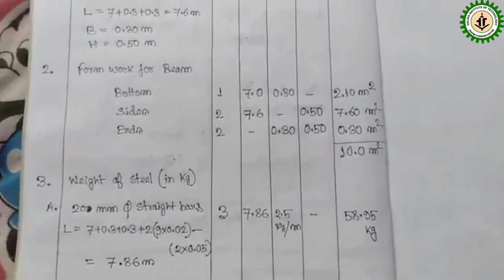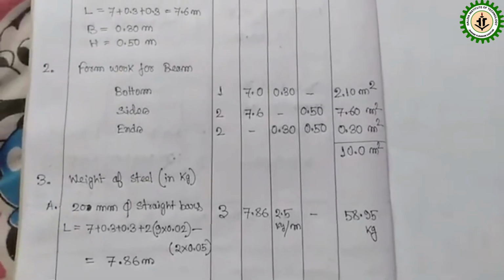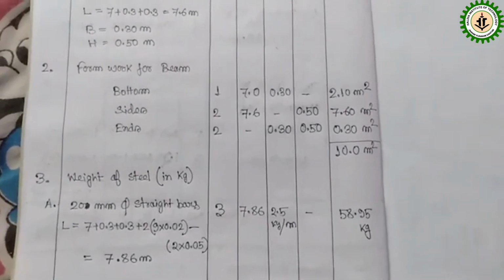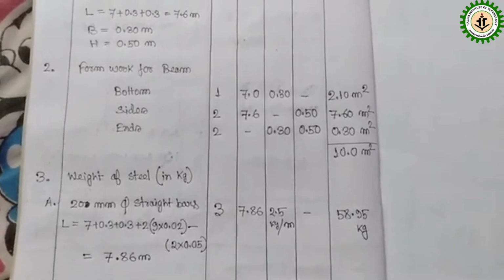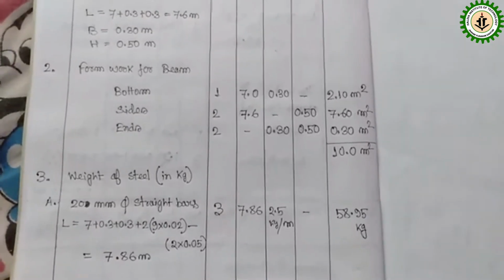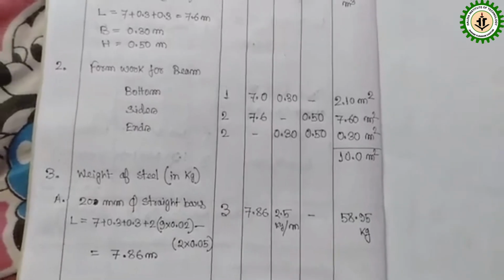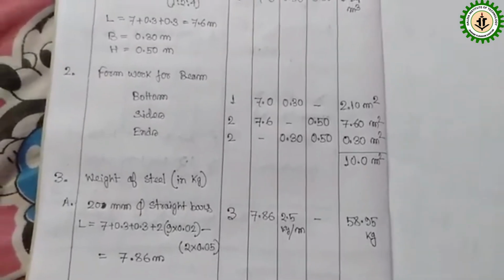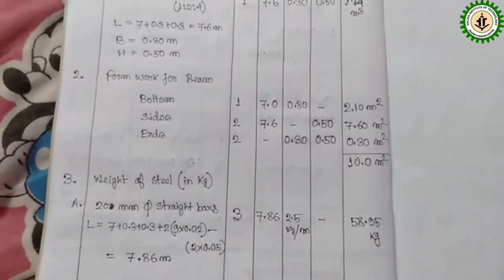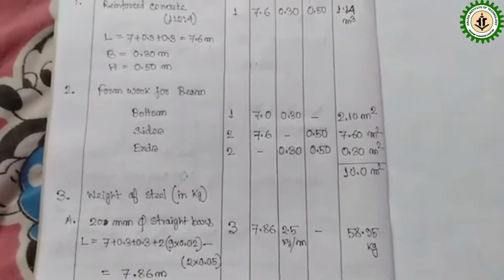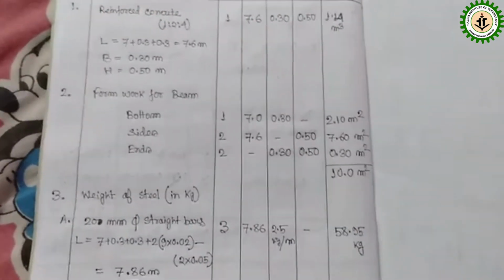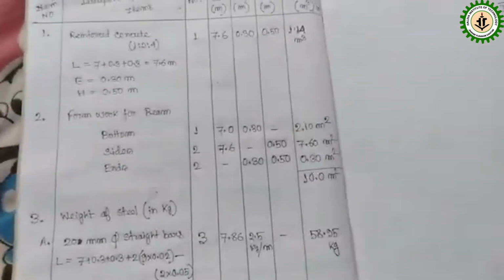The next item that we have to determine is the quantity of formwork for the beam. Already I have told you what is formwork. Now I am going to show you how to calculate the quantity of formwork. For calculating the quantity of formwork, first you have to understand where and in which portion, on which side the formwork is required. Okay, let me show you.